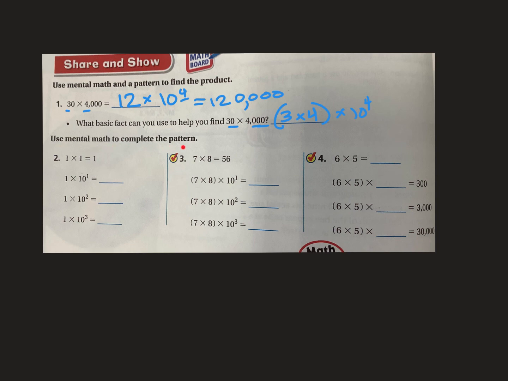Now they want us to use mental math to complete the pattern. We have 1 times 1 is 1. That's easy. 1 times 10 to the 1, that's a 1 with a 0 on the end. 1 times 10 to the second, our basic fact is 1 times 1, with the power of 2 meaning 2 zeros on the end for a base 10. 1 times 10 to the third, 1 times 1 is the basic fact, 1. And then 10 to the third is 3 zeros on the end, like that. As long as the base is 10, then that's a nice easy rule to do.